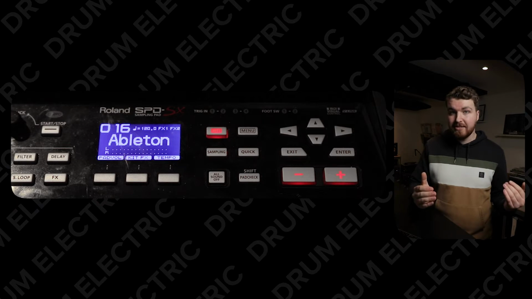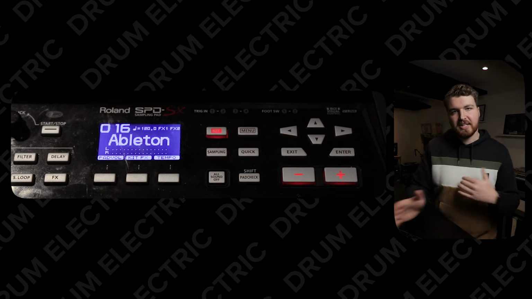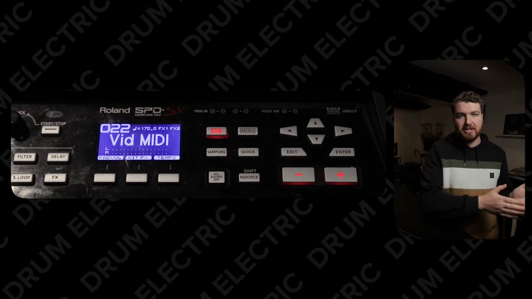In my case, I want two. I want one to control the video side of things and one to control the audio side of things for samples and stuff like that. As you can see, I've got one patch called Ableton, and that's going to be all the samples and things like that. Then I'm going to have another patch called Vid MIDI, and this is what I'm going to change to and from when we're controlling the video or the samples. The key thing here is that within both of these kits, we want to set the MIDI settings. I'm going to do this on one kit, but make sure to replicate it for both.